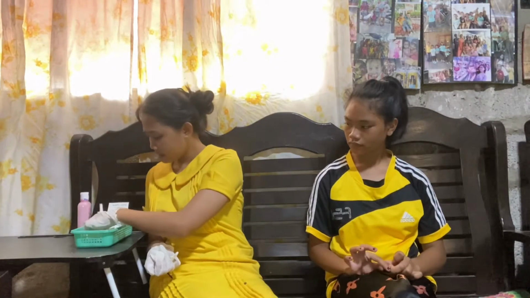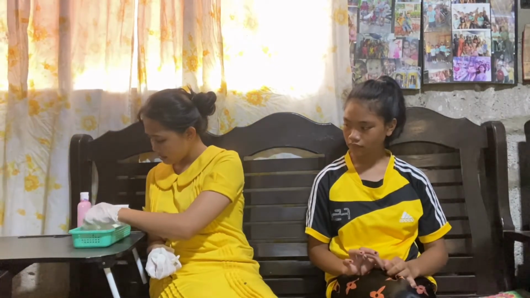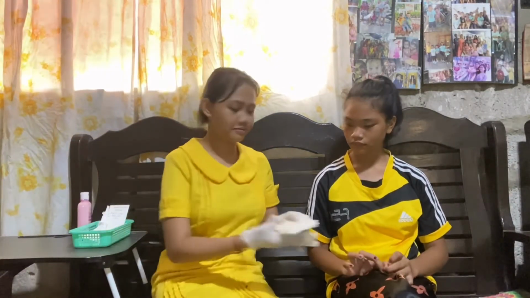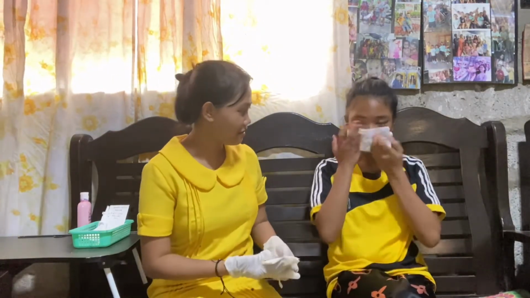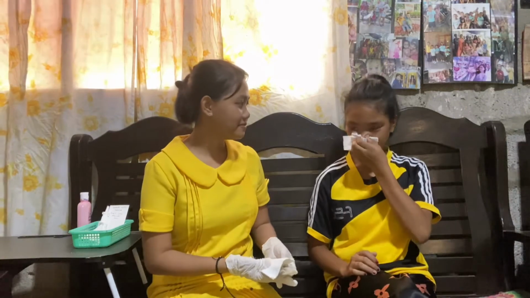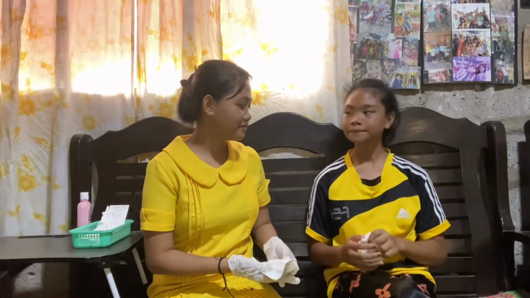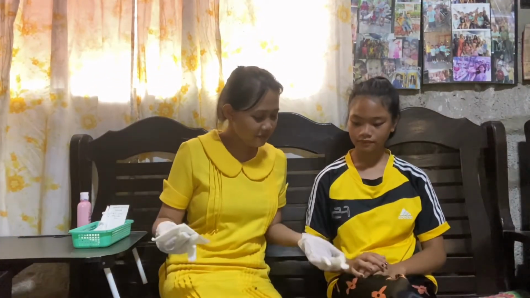Iboblow po ng ating patient yung kanyang nose to dispose any discharges on her nose po. And then dispose the gauze in the garbage bag. And kuha lang po kayo. Sige po, singan nyo lang po. Dispose po natin.